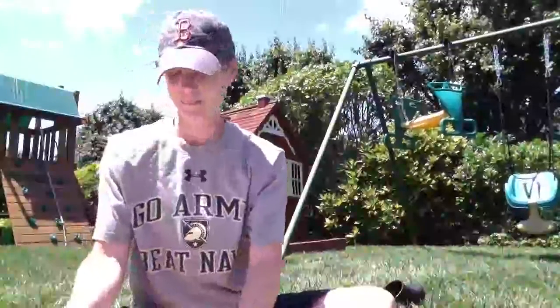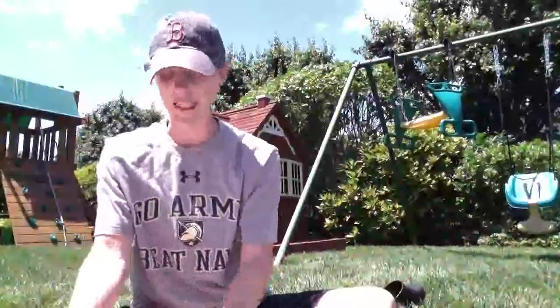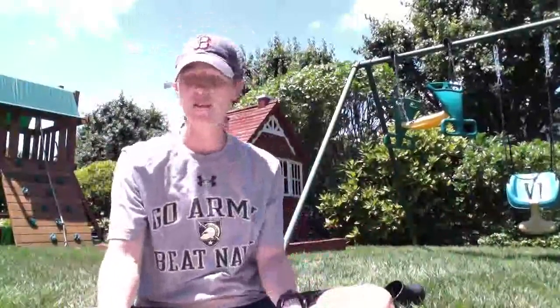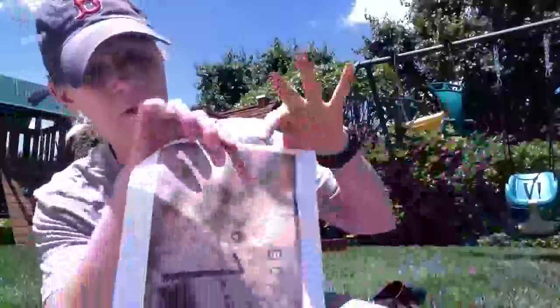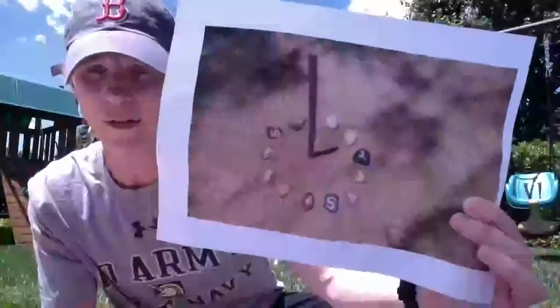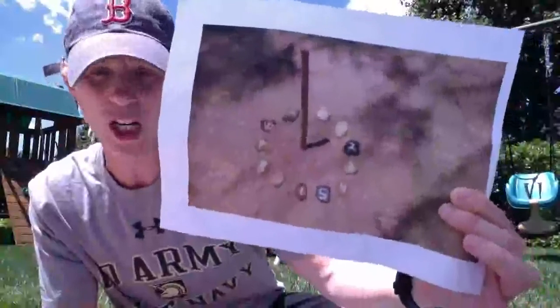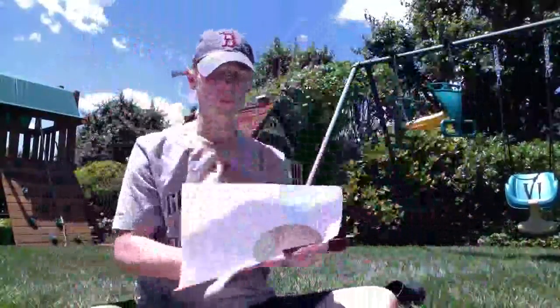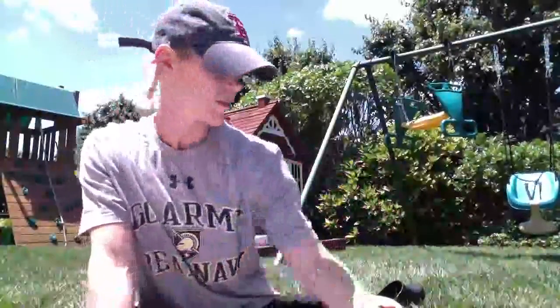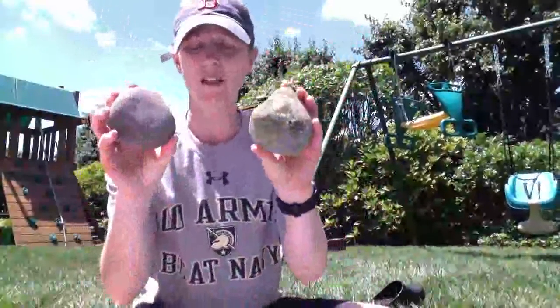Now, I'm outside. I don't have fancy materials to make a sundial, so I'm going to use the materials that I have with me. We're going to make a sundial that looks like this, using a stick, rocks, and the ground, along with either a marker or paint to paint numbers. So before we started and I went live, I collected 12 rocks. I collected some small size rocks as well as some larger rocks.